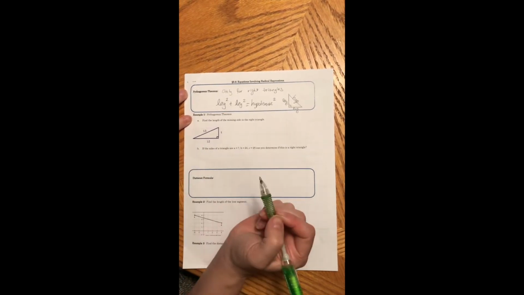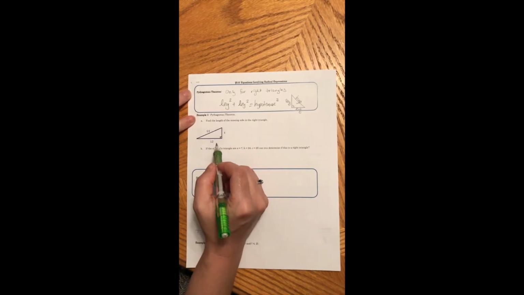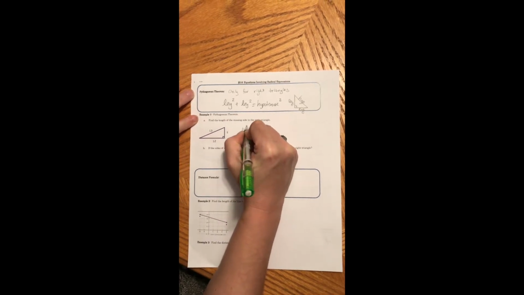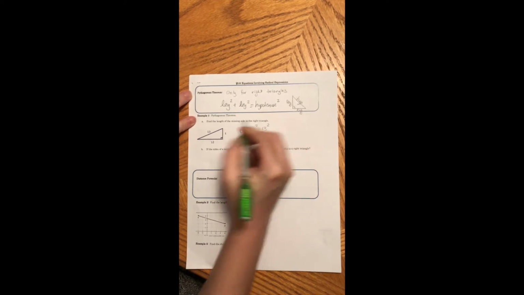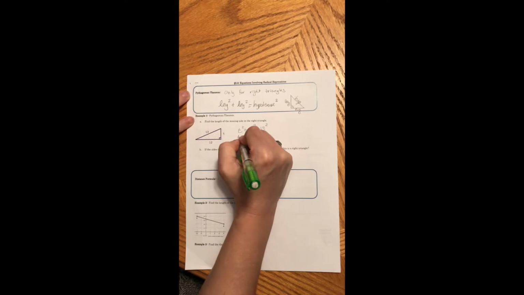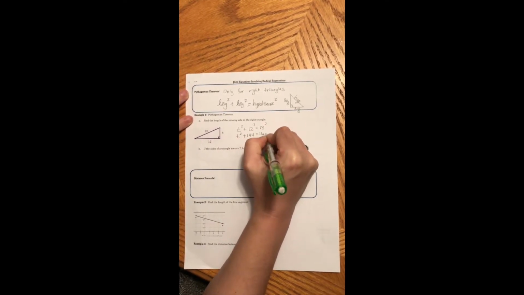I've got the first right triangle here. Check to make sure you have a right triangle, and then you can use the Pythagorean theorem for the missing side. So this would be leg squared plus the other leg squared equals the hypotenuse squared, because this is the longest side. Here's a leg, which is t squared plus 144 equals 169.